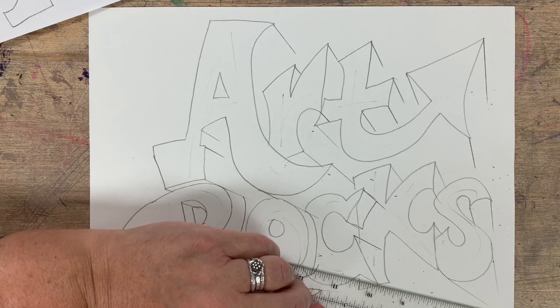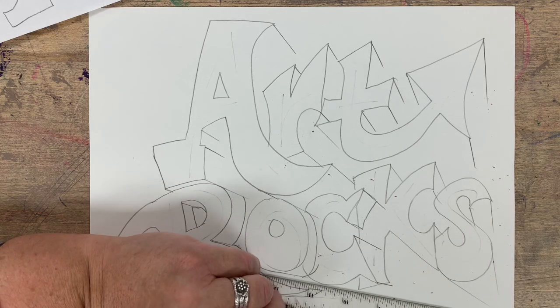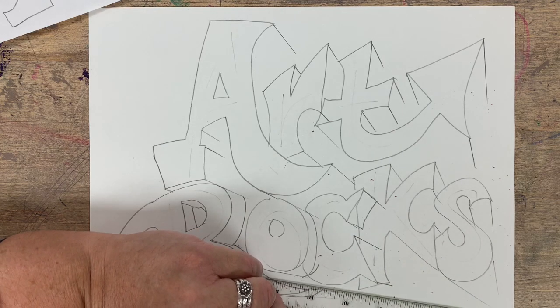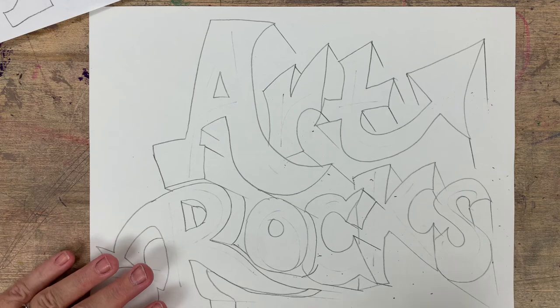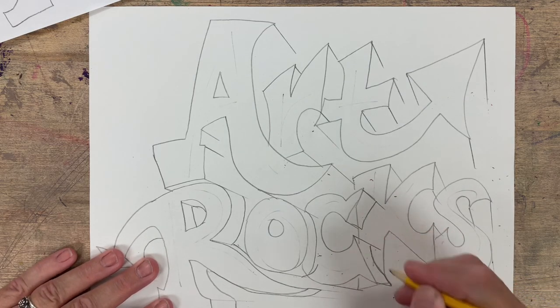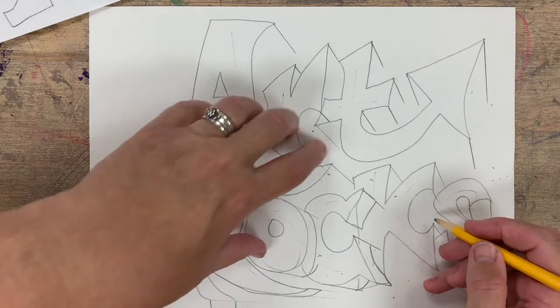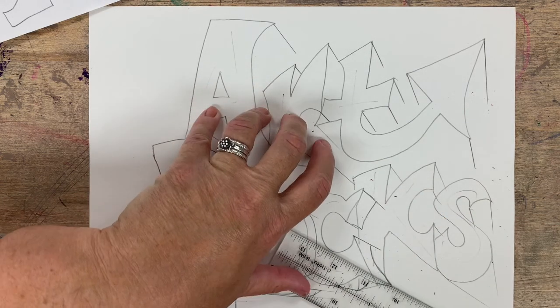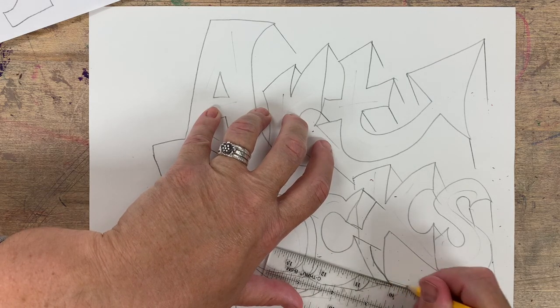Only watch as much of this part as I draw as you need to. If you got the hang of it and you want to fast forward until I'm ready for my marker, that's okay too. How-to videos are meant to be stopped, fast forwarded, rewound, whatever it is you need to have done. I'm going to pretend I know where that K went.